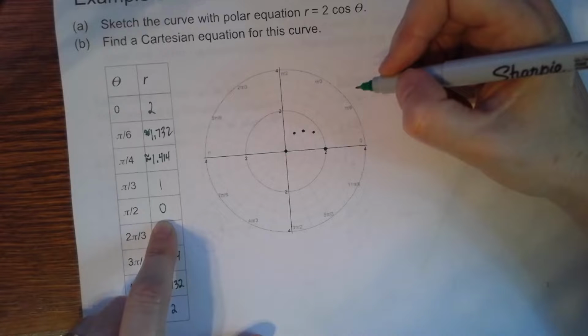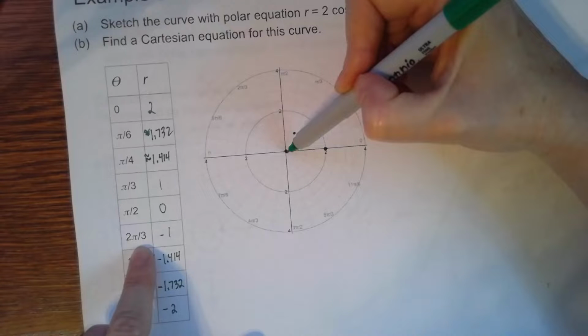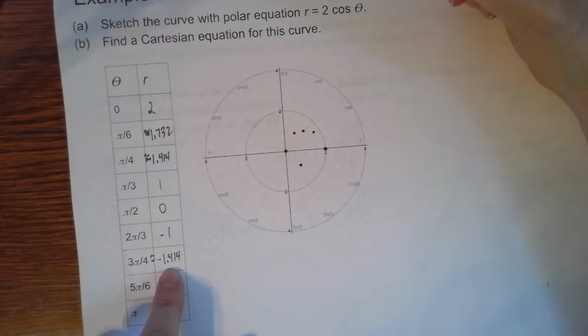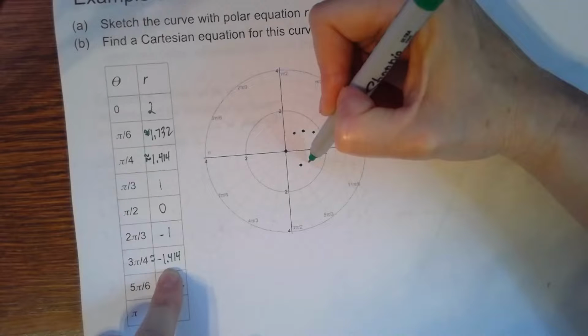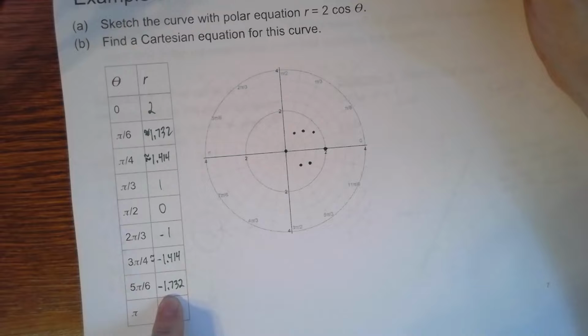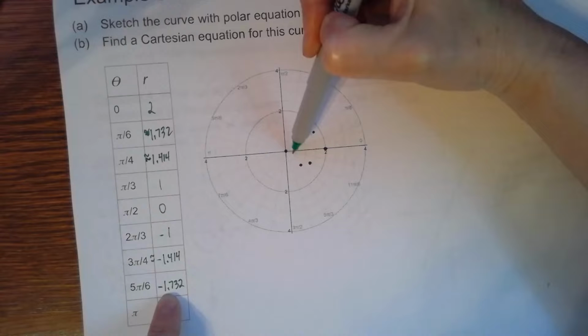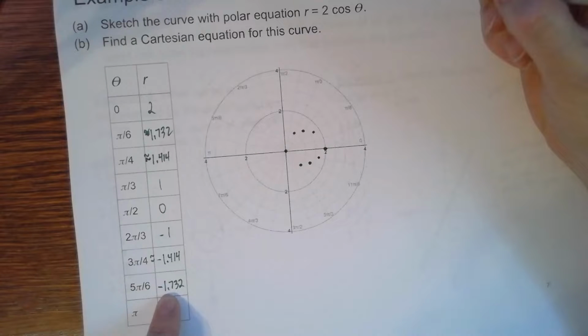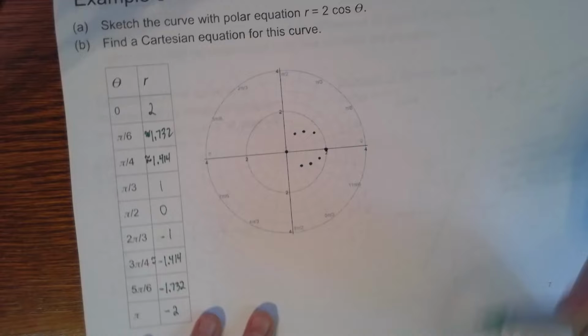Okay, at 2 pi over 3, that's this one, it's going to be negative. Go in this direction, okay, which is over here. 3 pi over 4, which is here, I'm going to go negative 1.4. Negative 1.4 is around here. And 5 pi over 6, which is here, I'm going to go negative 1.7, so negative 1, negative 1.5, here's negative 1.7. Okay, and at pi, which is over here, I'm going to go negative 2, and I'm back.